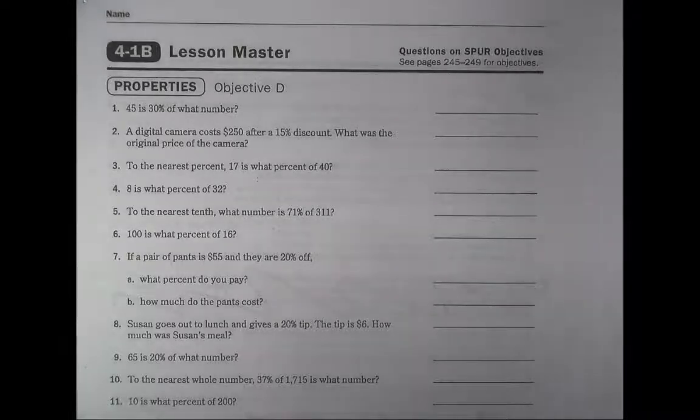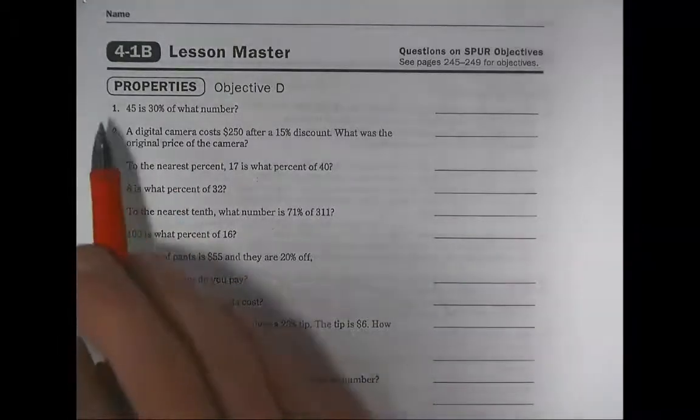This is the review packet for 4-1 to 4-3's quiz. So in 4-1, we're looking at percentages, writing equations in order to solve for something missing, whether it's the percent or one of the numbers involving percents. So let's jump right in.